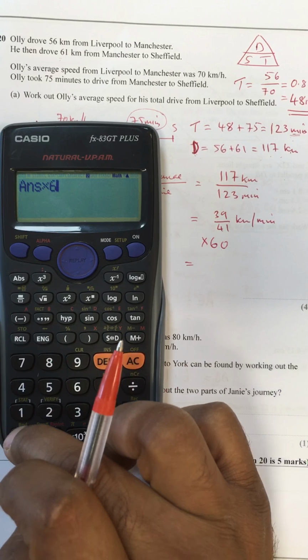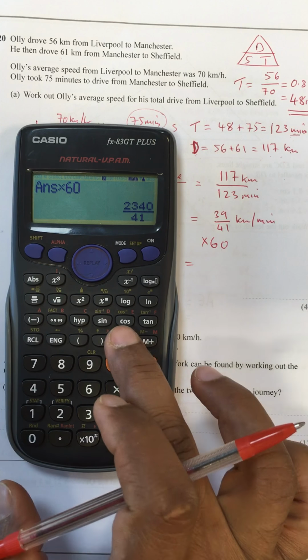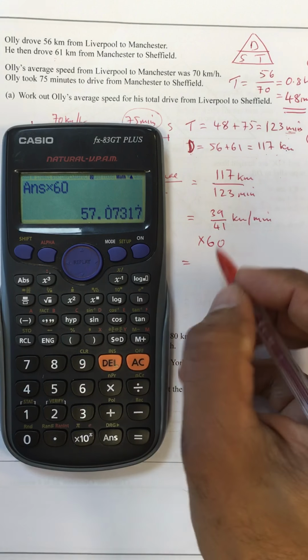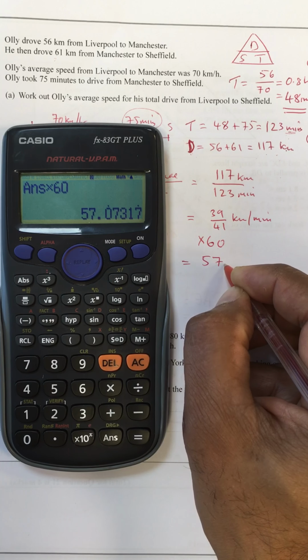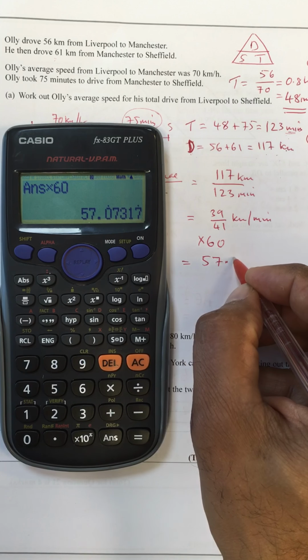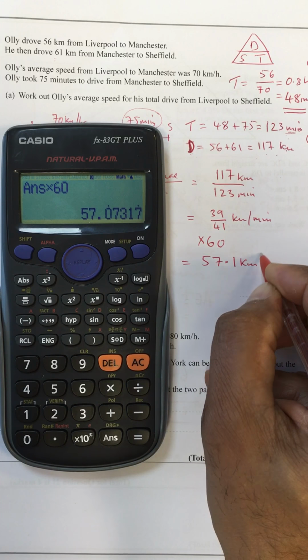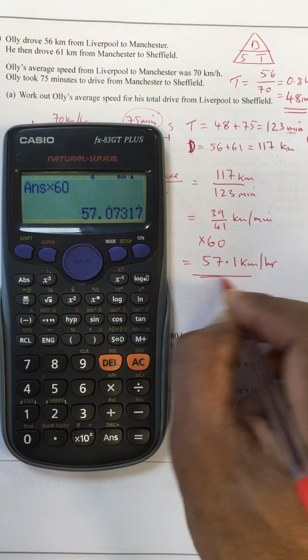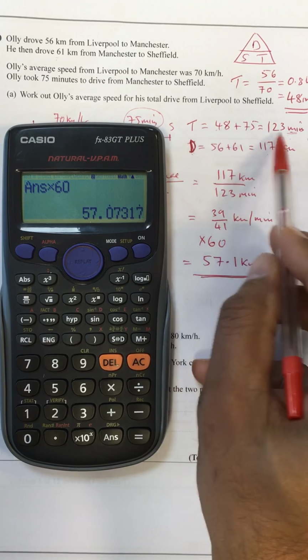Press equals, press the SD button. So the average speed, rounded to 3 significant figures, is 57.1 kilometers per hour.